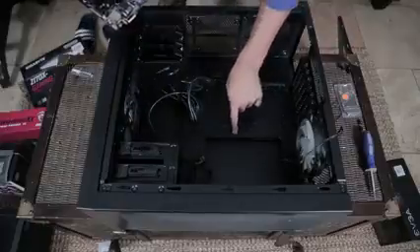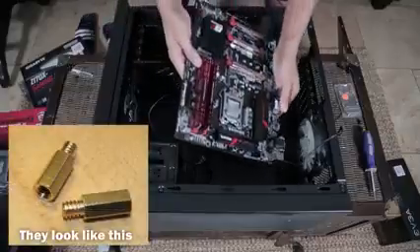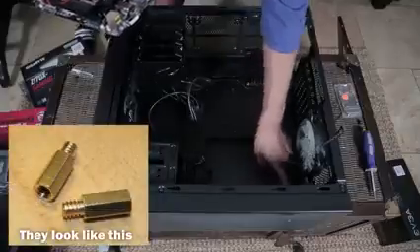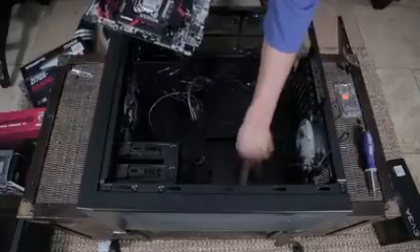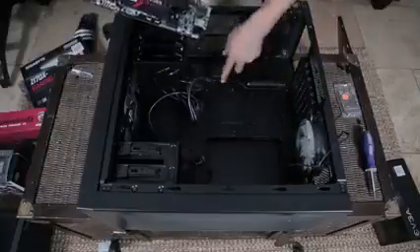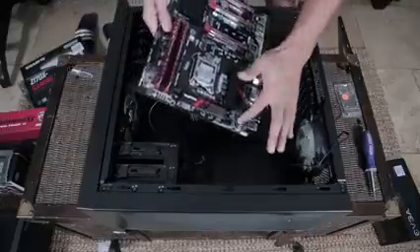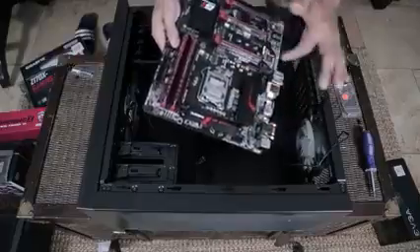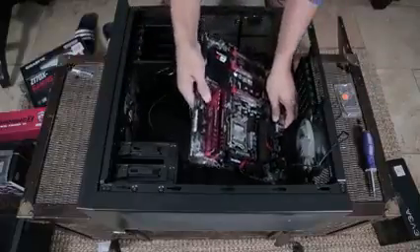Now some cases will make you screw in these little raised bits before you can screw down your motherboard. So that's where I know I'll be able to put a screw through my motherboard to line up with these little screw bits. I've got 6 here. I could definitely put in another one. I'm a little bit lazy. I usually don't put in every single screw through to my motherboard. You probably should do that, and I'm showing you bad practice.